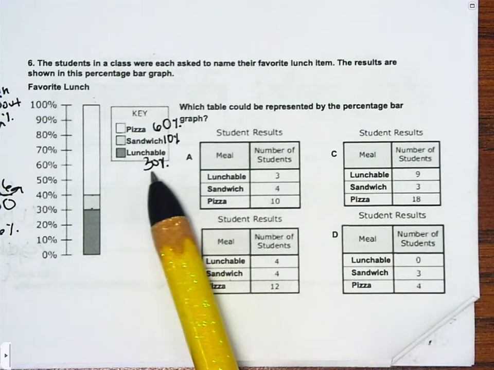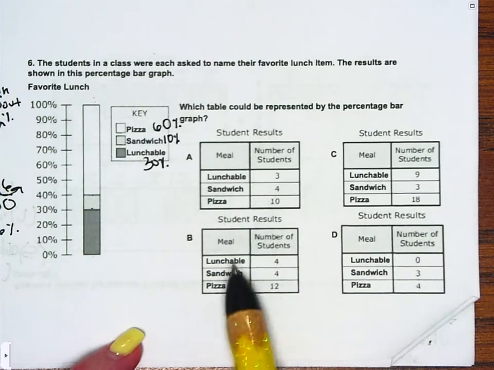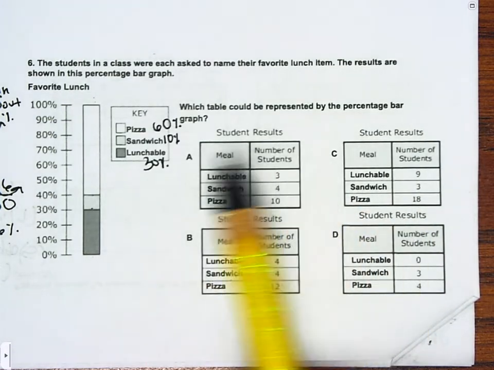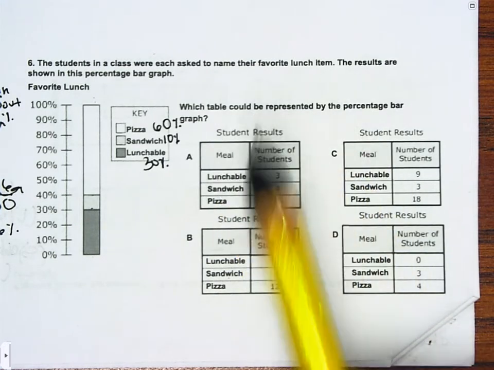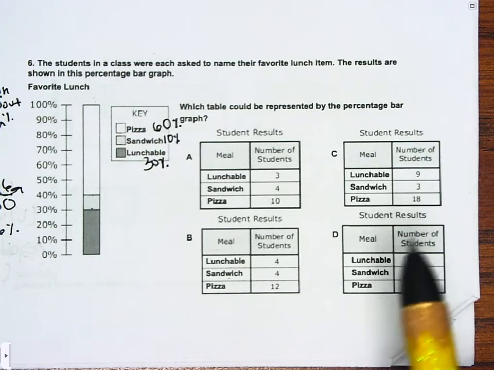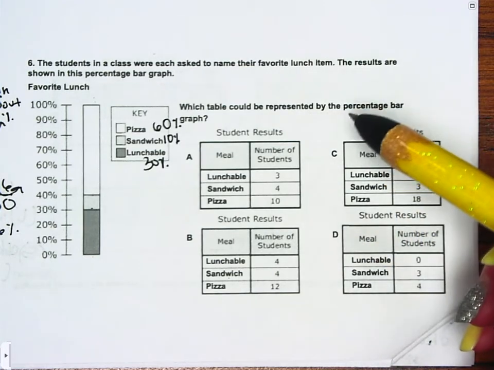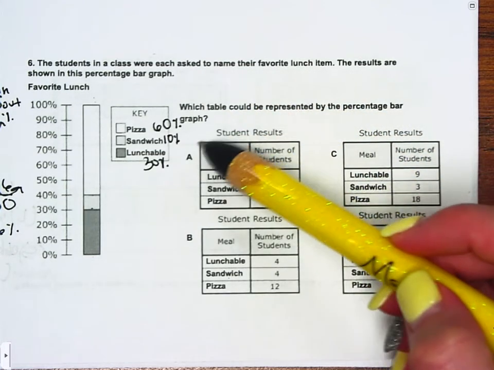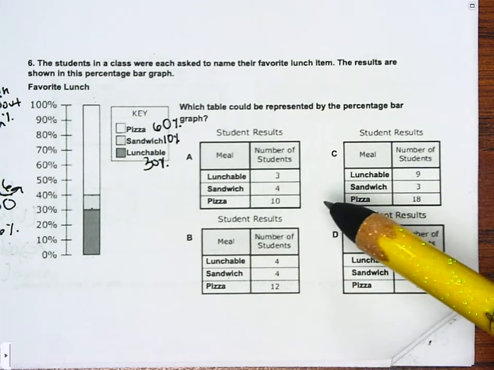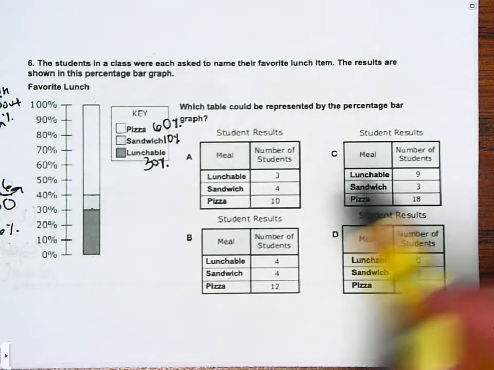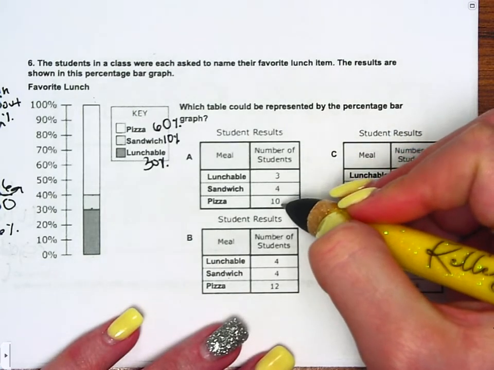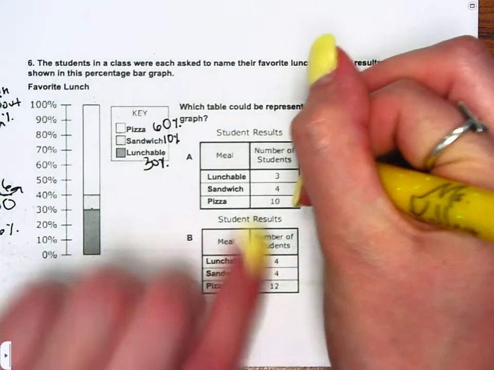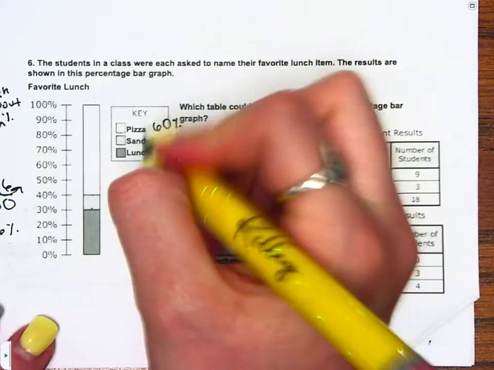I'm going to start with my Lunchable since that's my first thing on each answer choice and see which one gives me 30%. And then I'll move on to sandwich and pizza if needed. So using this data, I have to have percent, so that means I need to add up all my numbers, set up a fraction, and then work to percent. So 3 plus 4 is 7, and 7 plus 10 is 17. So my Lunchable is 3 over 17.